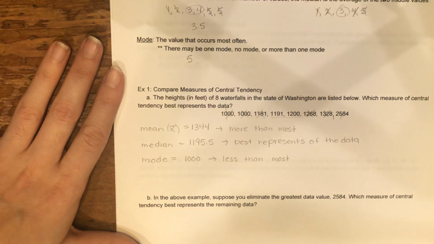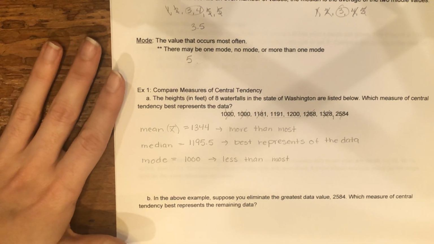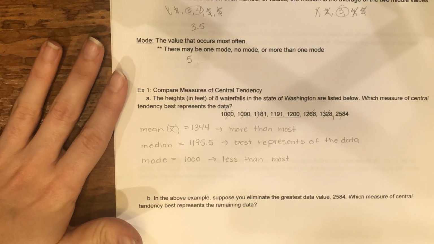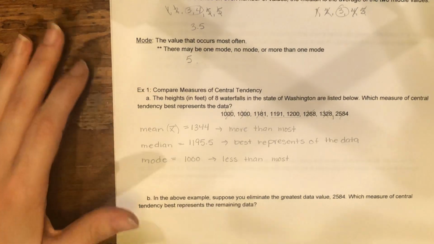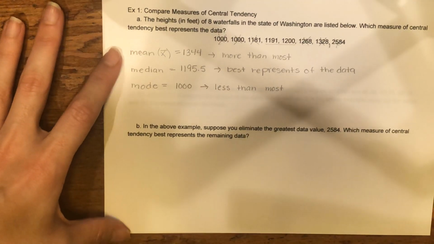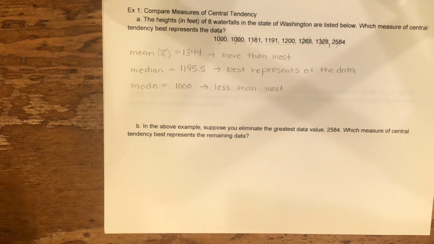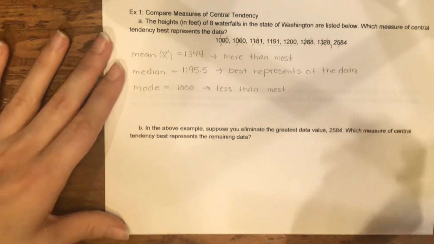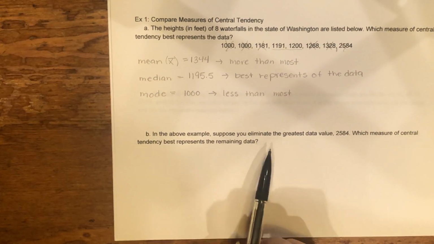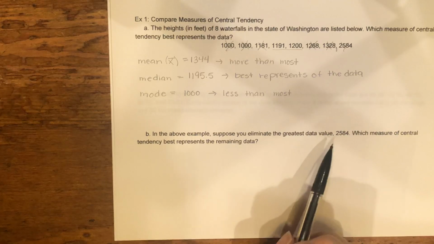Okay, so what I want you to do is pause it and then try B by yourself, and then we will go over that in a second once you finish that out. Okay, so for B, hopefully that was enough time for you. It just says in the above example, suppose you eliminate the greatest value.